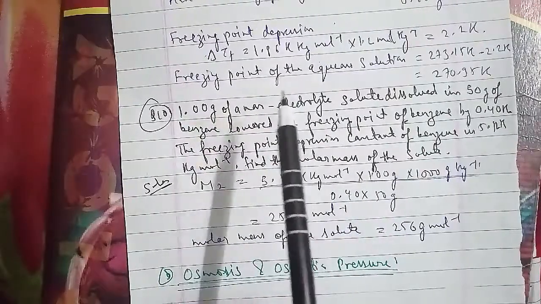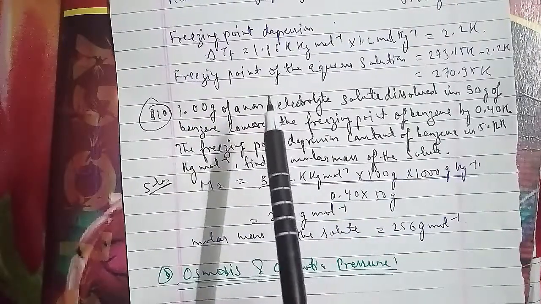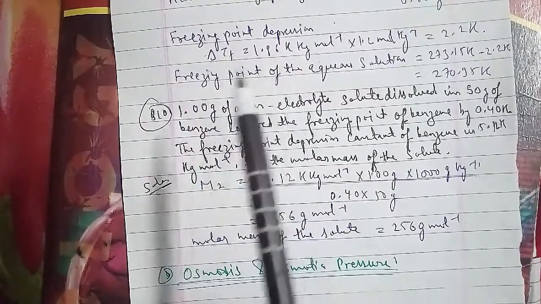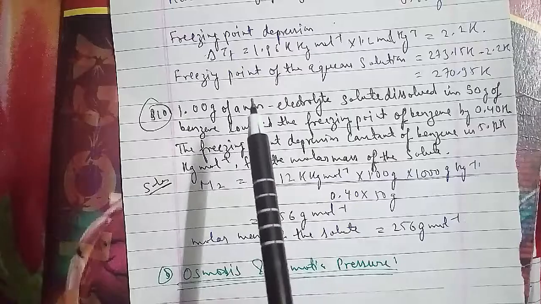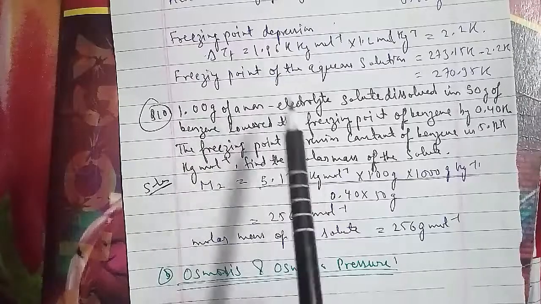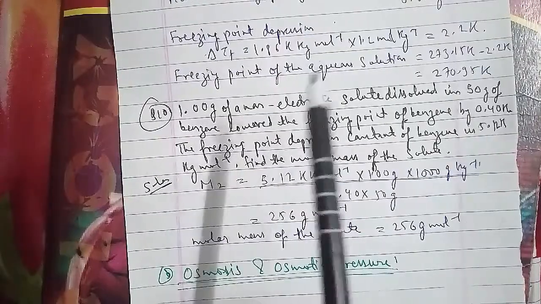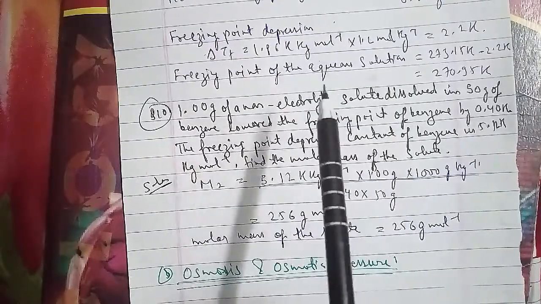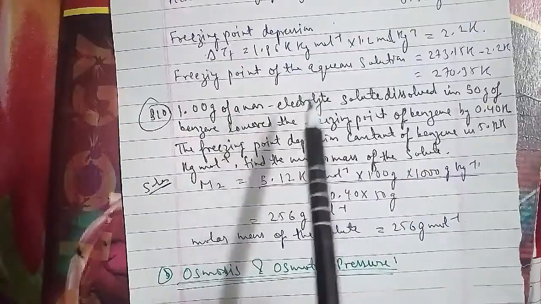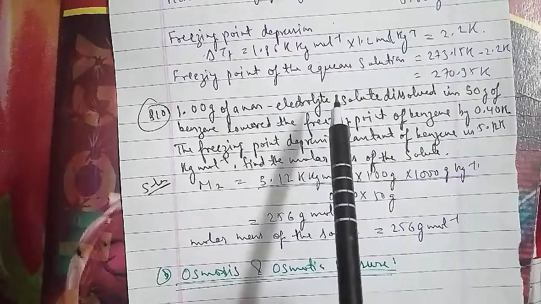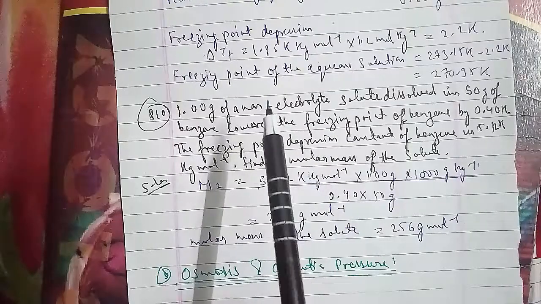For a dilute solution, it has been found experimentally that osmotic pressure is proportional to the molarity C of the solution at a given temperature T, so Π = CRT, where Π is the osmotic pressure and R is the gas constant.